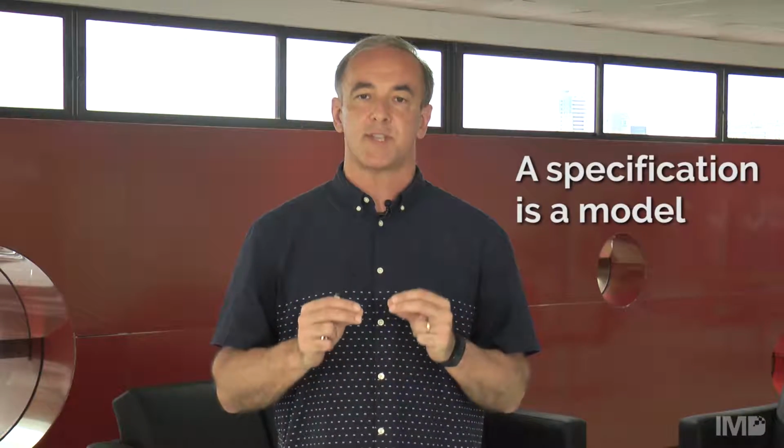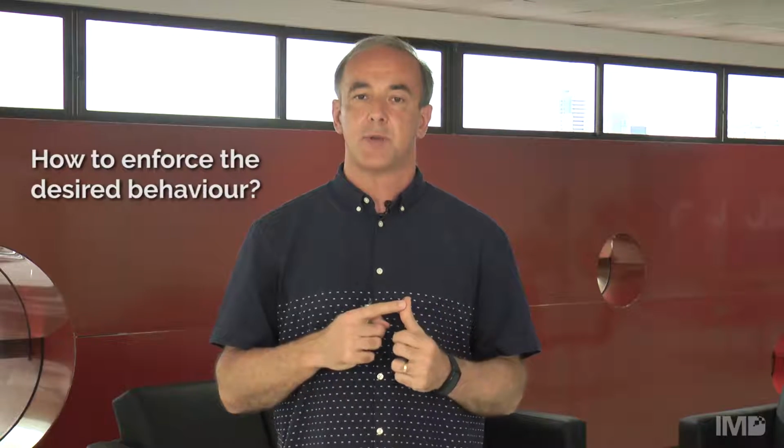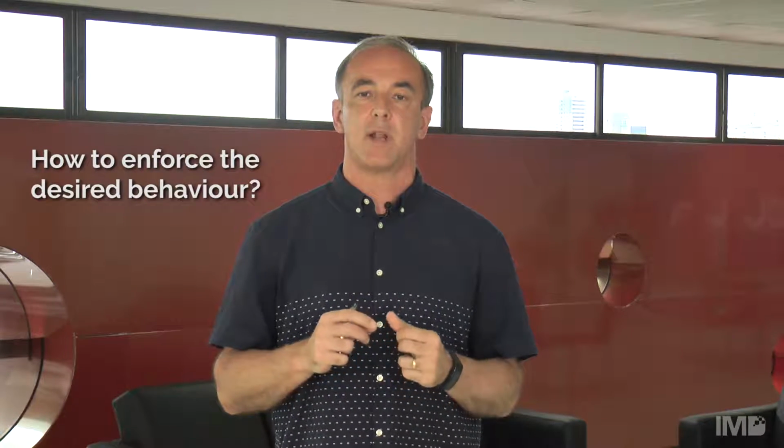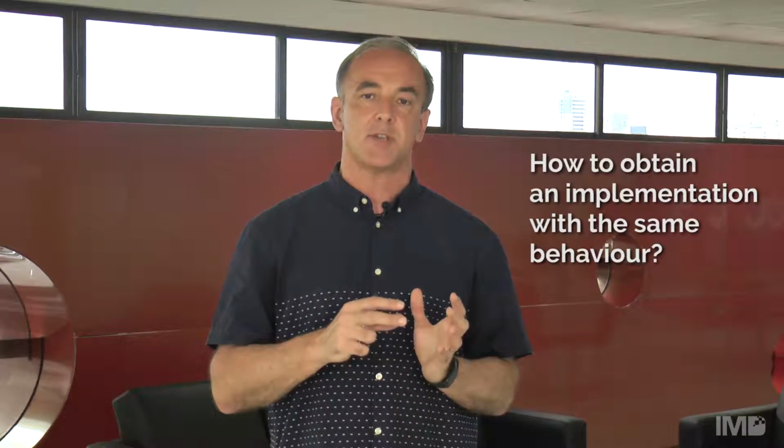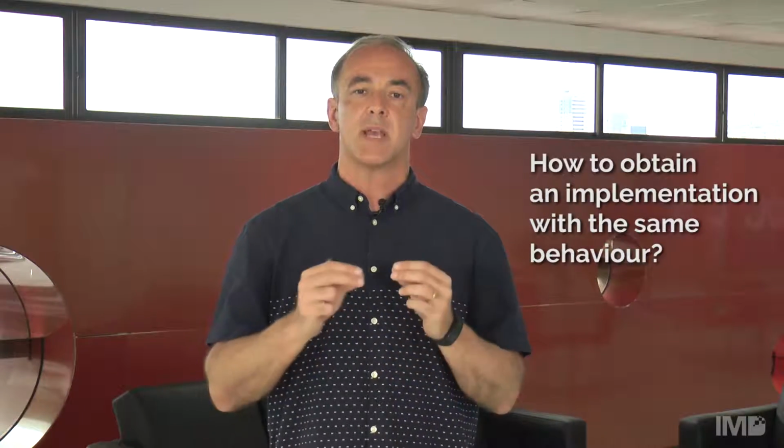At the heart of the formal method is the notion of specification. A specification is a model of a system that contains a description of its expected behavior. 2 issues arise: how to enforce at the specification level the expected behavior, and how to obtain from a specification an implementation with the same behavior. Or given an implementation, how can it be guaranteed that it has the same behavior as a specification?